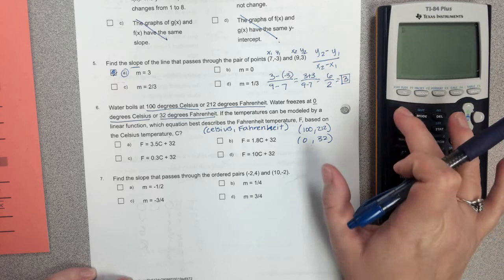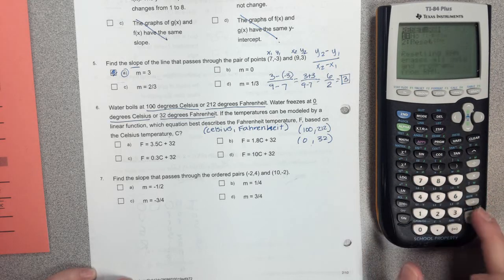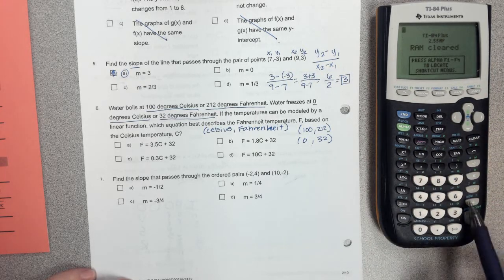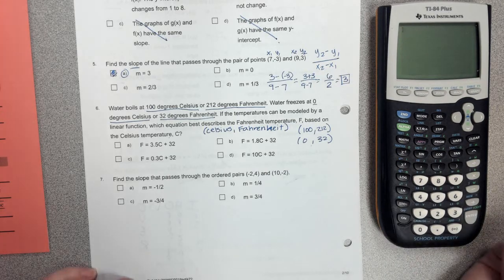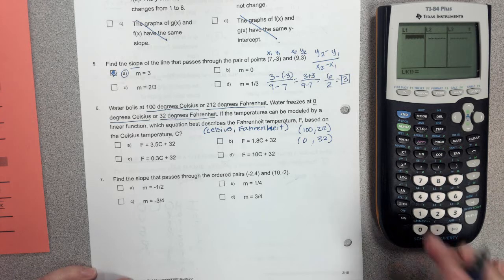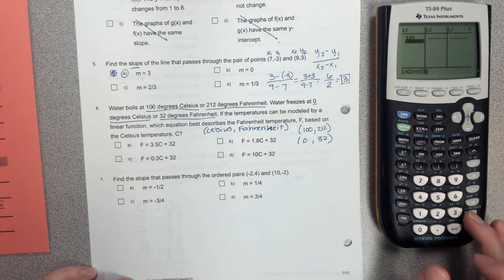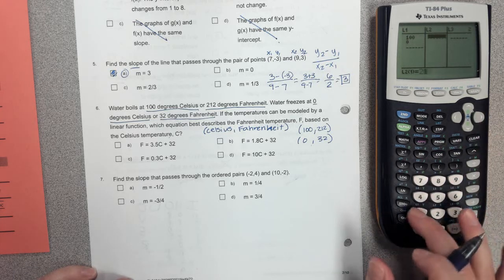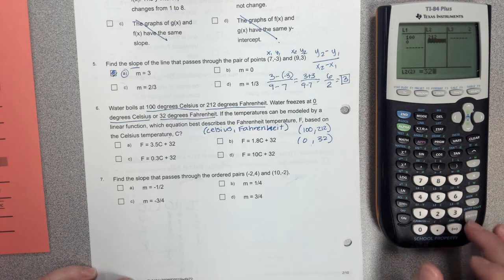Again, we're going to clear it out. Second plus 7, 1, 2. Second plus 712 clears out your calculator. I'm going to hit stat, edit again, and I'm going to load in my information. 100, 0. Come over here to the second list and enter 212 and 32.